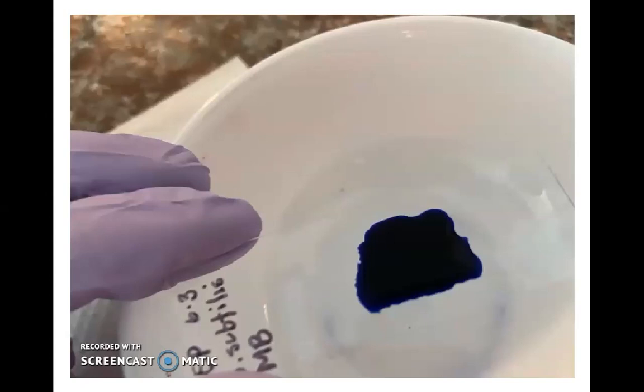Typically, when we're doing a simple staining procedure like this one, where we're applying that one stain and then we're going to rinse it off, it will stay on the slide for about 60 seconds. Now, every stain is a little bit different, and sometimes it'll be a little bit longer or a little bit shorter, but generally it takes about a minute to stain a smear like this.